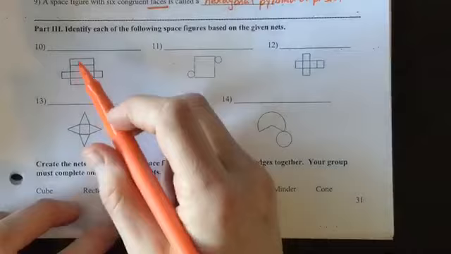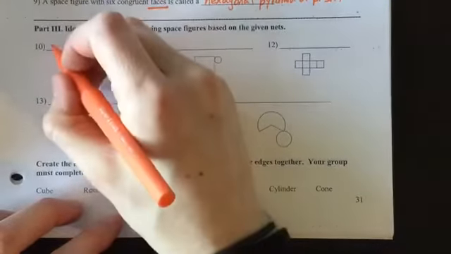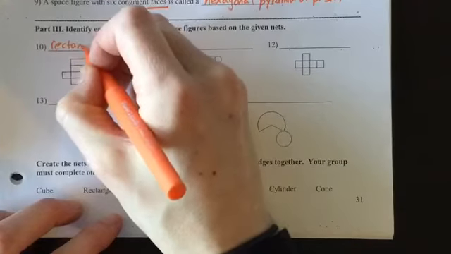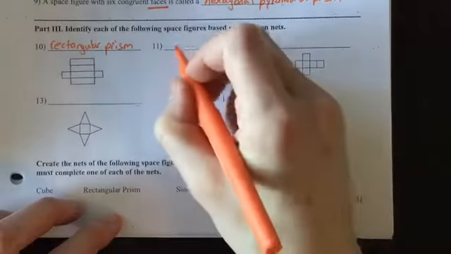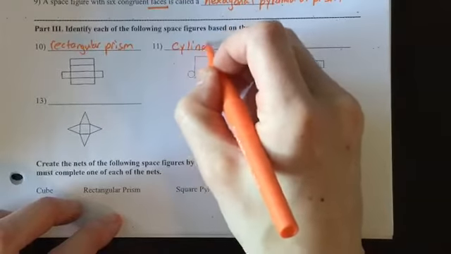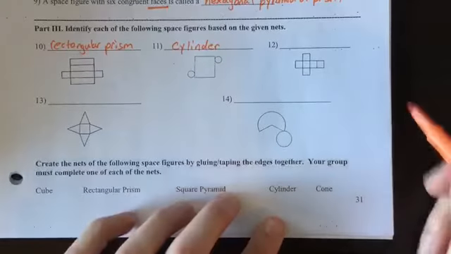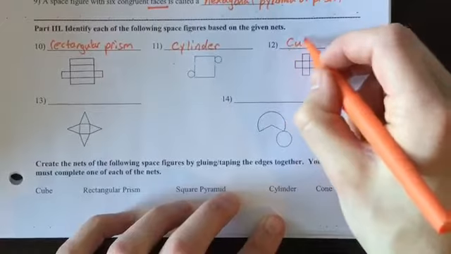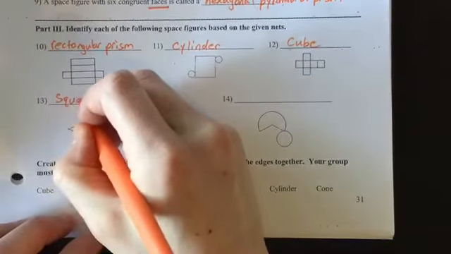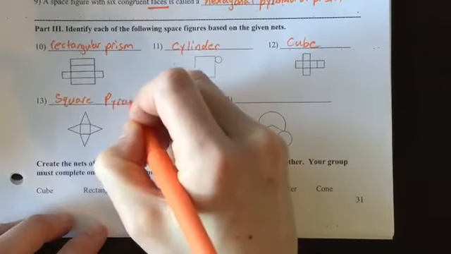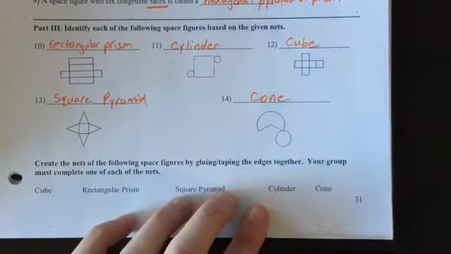Okay, answers. Here I see those 4 rectangular faces on the end there. I'm going to say that is a rectangular prism. Number 11 would be a cylinder. Tomorrow we'll talk more about the net of the cylinder. Number 12 would be a cube. 13 would be a square pyramid. And 14, the cone.